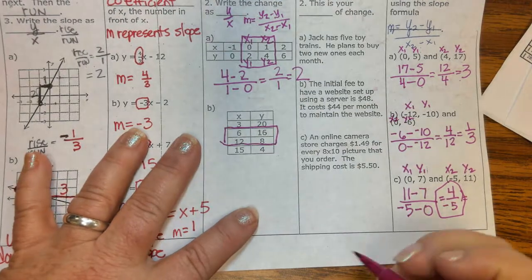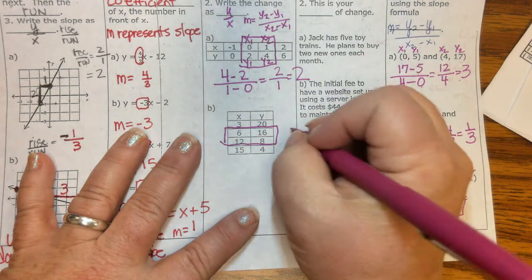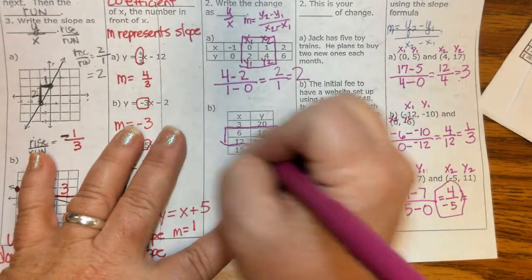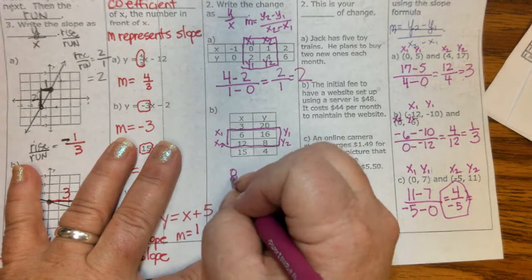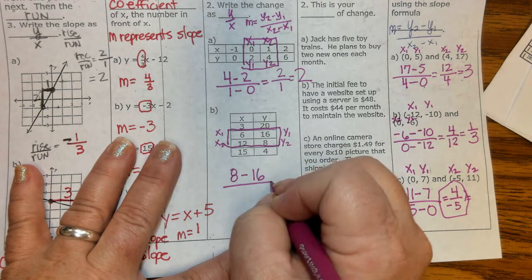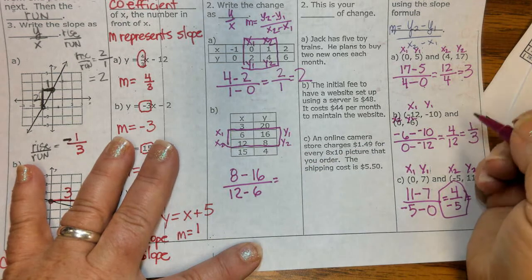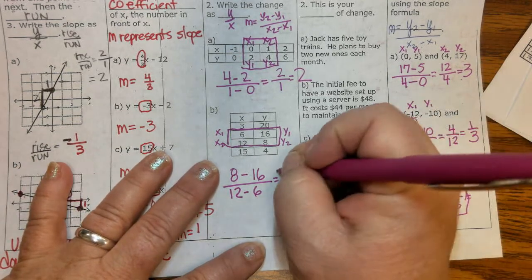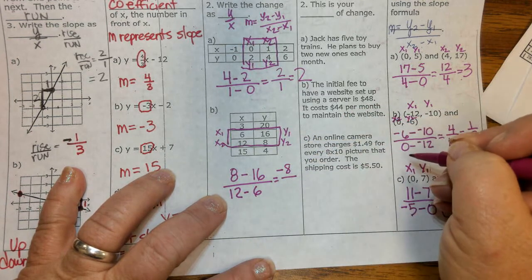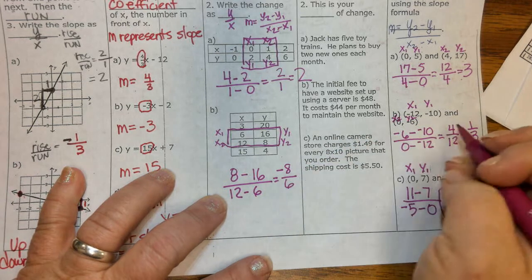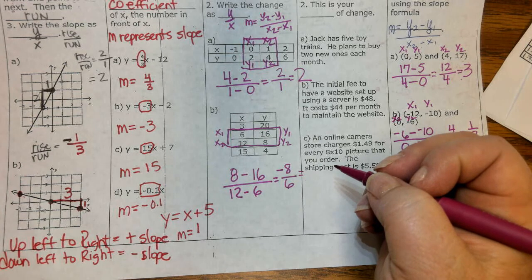Remember, it's the change in y over the change in x that you're looking at. So I've got y1, y2, x1, x2. It's 8 take away 16 over 12 take away 6. 8 take away 16 is negative 8. 12 take away 6 is 6. Now simplify that. Leave it in fraction form.